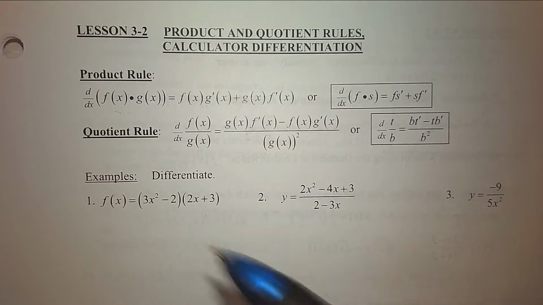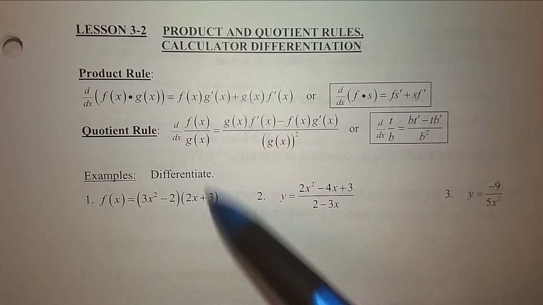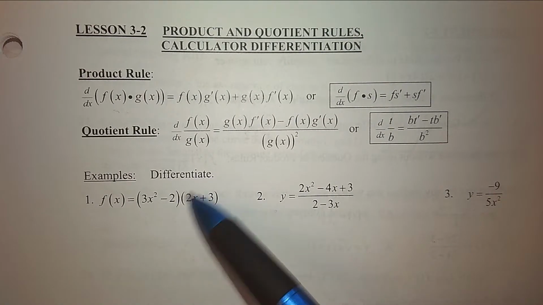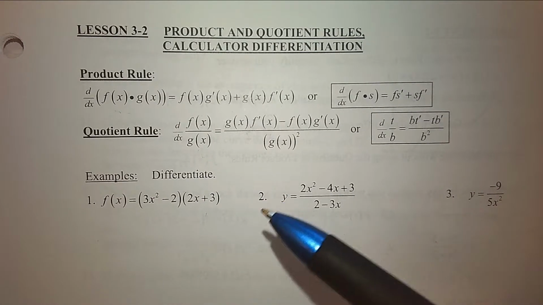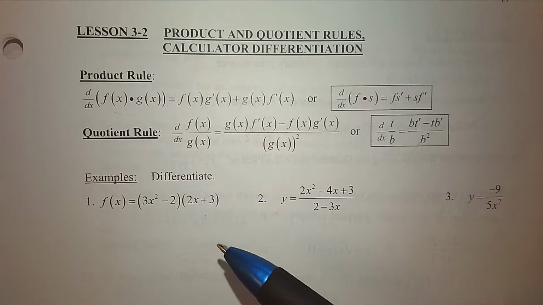So number one, which rule would I use? Now, if we didn't have a product rule, you would distribute, combine like terms, and then do the power rule. Sometimes that's still okay. There are times that doesn't save you much time.